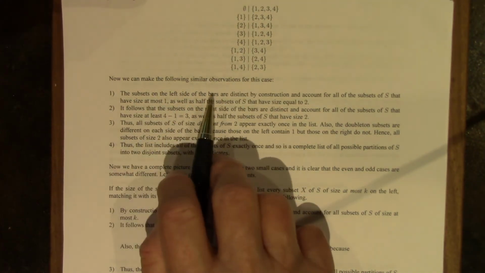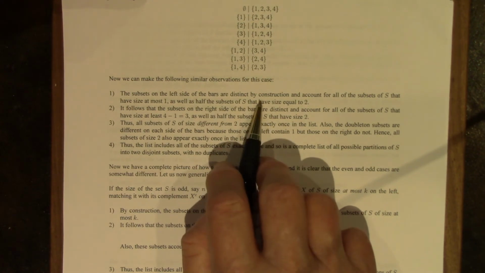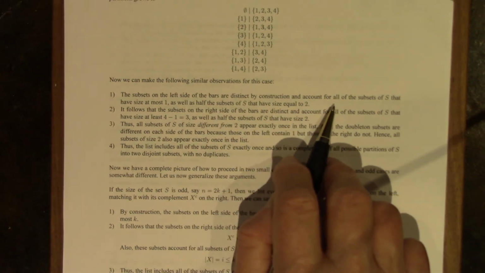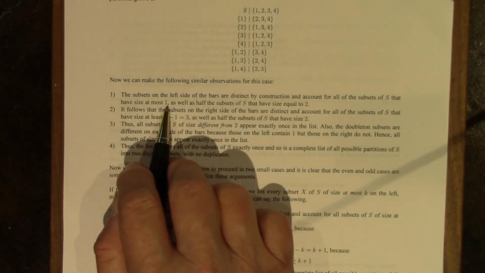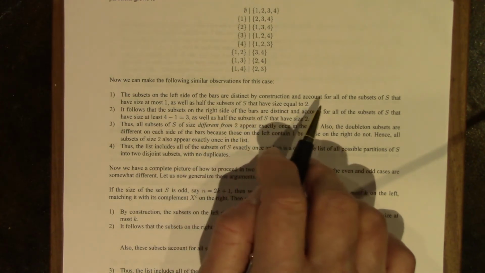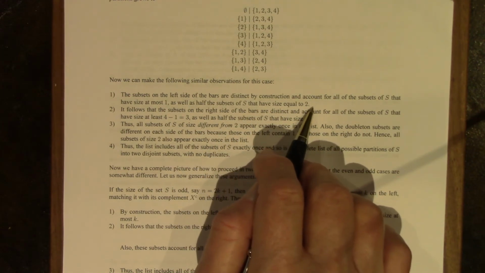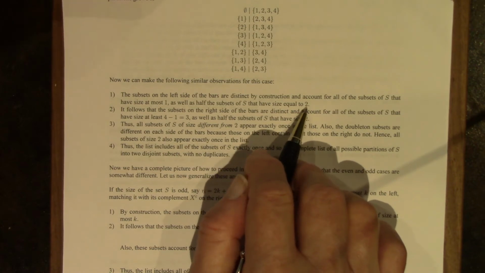The subsets on the left side of the bars are distinct, again by construction, and account for all of the subsets of S that have size at most 1, as well as half the subsets of S that have size equal to 2. 2 is the balancing point, because n is even now, n over 2 is an integer. That is sort of our critical point here.